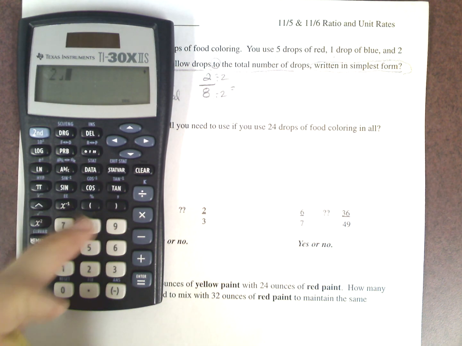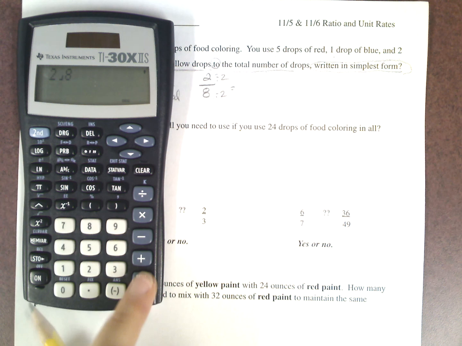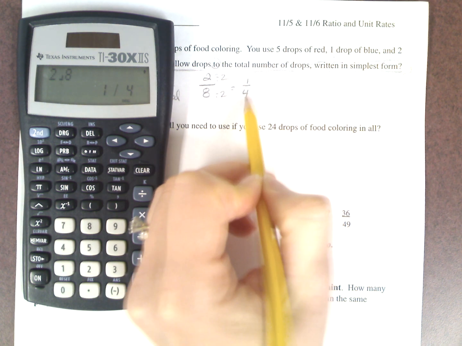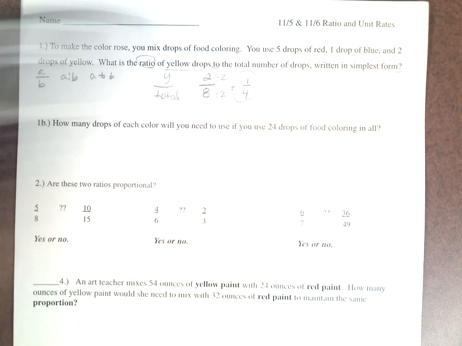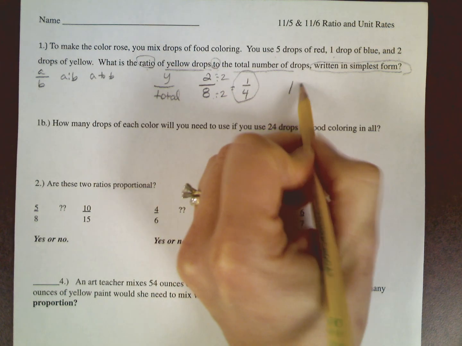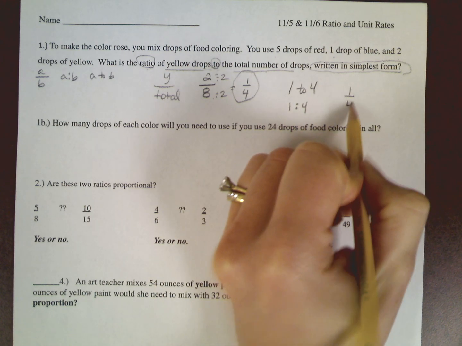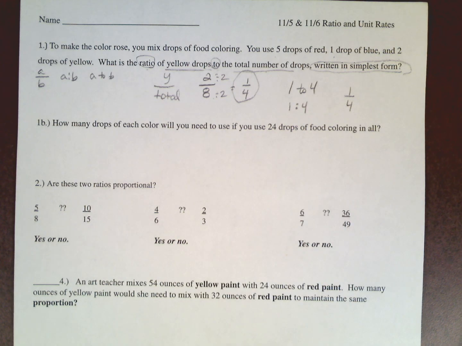2, the fraction button, 8. If you plug that in and hit equals, it will reduce it for you, which is what I would have gotten if I just reduced it on paper. So 1 to 4 is my ratio. Now I could write it as 1 to 4, 1 colon 4, or 1 over 4. All those are a way to express yellow to total to make the color we want.